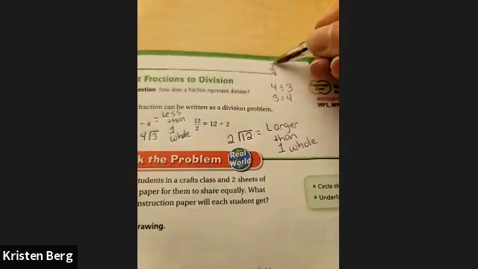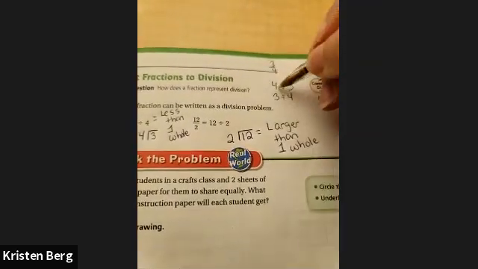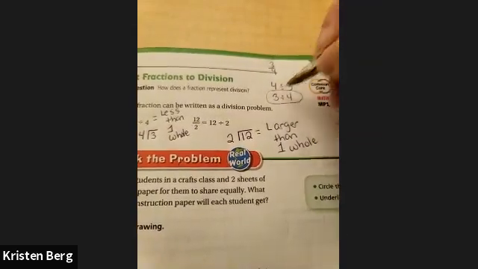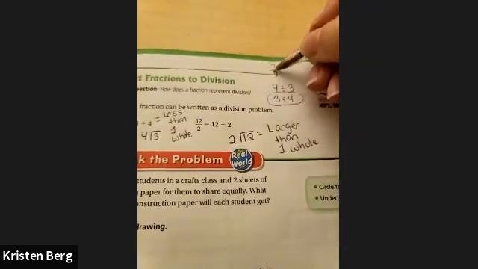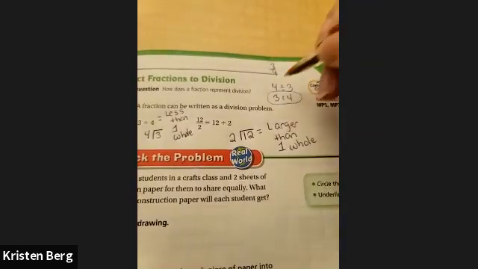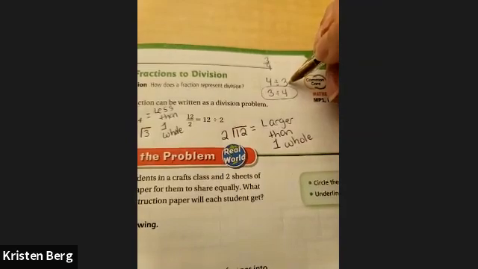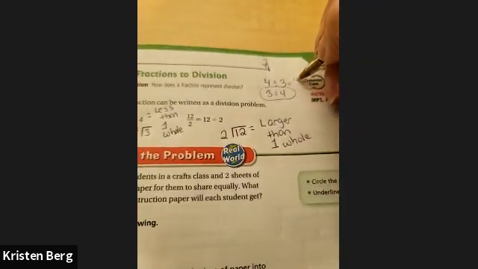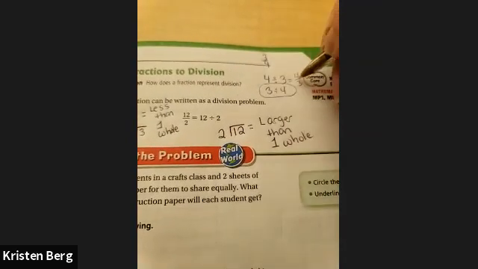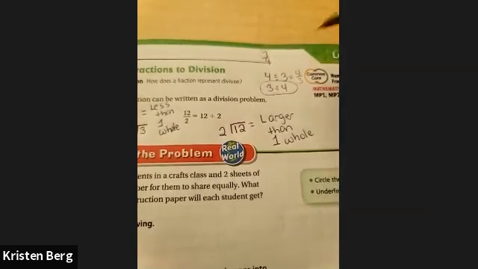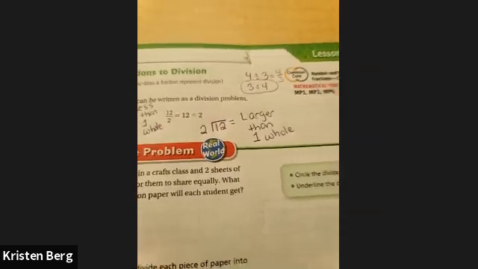Well, in this case, since 3 is on top, the only one that makes sense would be 3 divided by 4. That is going to be an answer that is less than a whole. If I write it the other way, it is truly a fraction which is bigger than 1 whole, because that is an improper fraction.